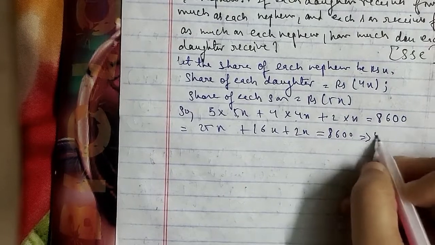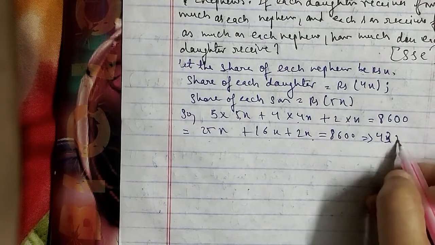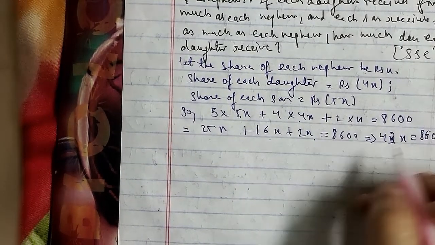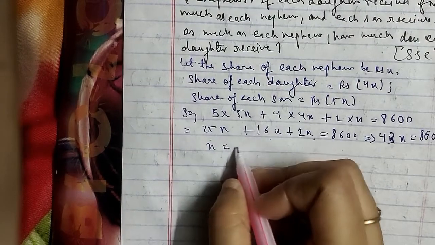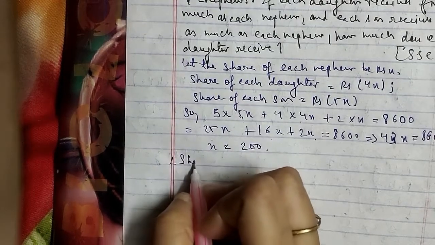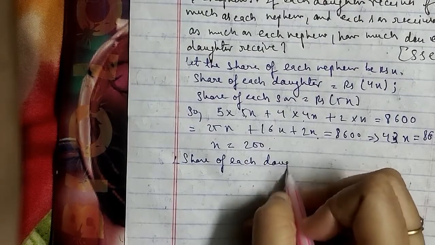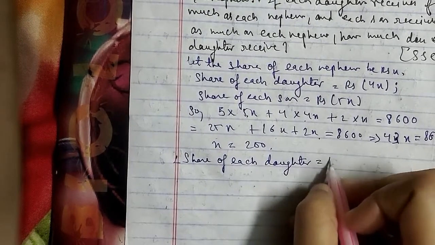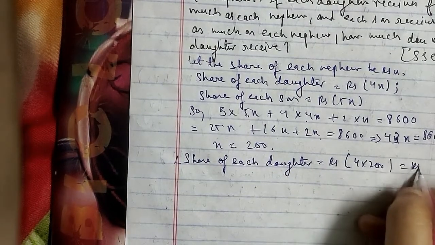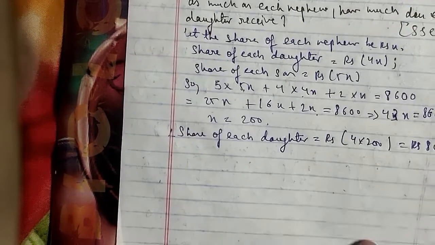That is 43x equals 8600, so x equals 200. So the share of each daughter equals rupees 4 into 200, which is rupees 800. That will be the right answer for this question as well.